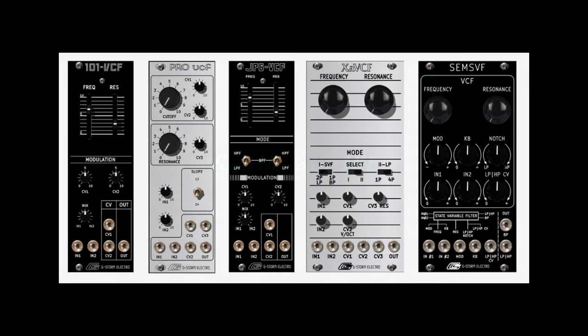Today we continue an introductory series of videos covering modular synthesis, this time dealing with filters, what they do, how to patch them, and a few tips and tricks.